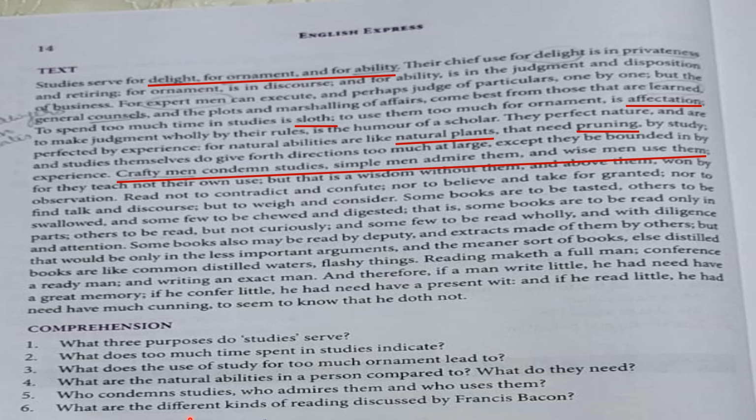Then the last question, what are the different kinds of reading discussed by Francis Bacon? There are different types of reading. First, he talks about that books are to be tasted. That means we should be able to read the gist of the book and taste it, what kind of genre, I mean, what kind of reading it will be. Whether it is scientific or whether it is ironical, whether it's a comedy, whether it's a tragedy. So you should be able to, at the first glance itself, identify and classify the book which you are reading. That is called tasting.